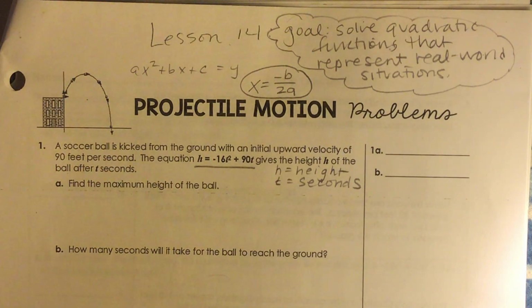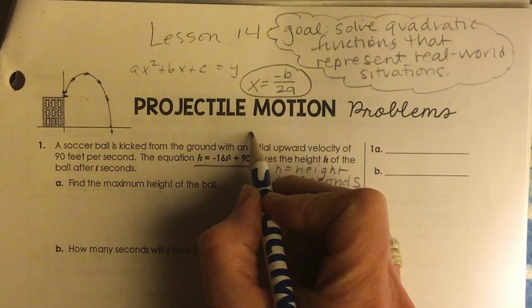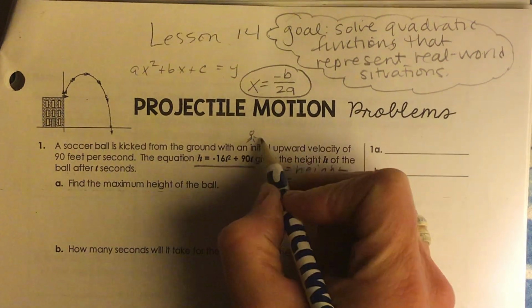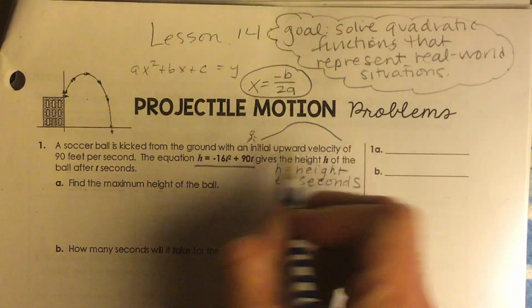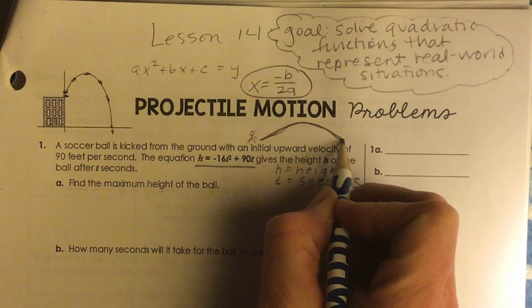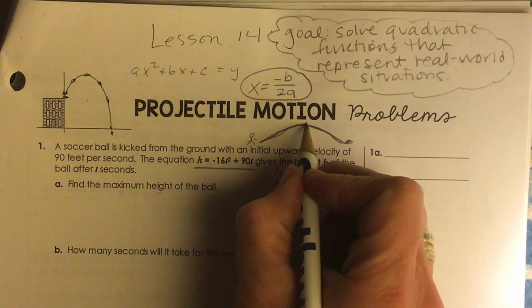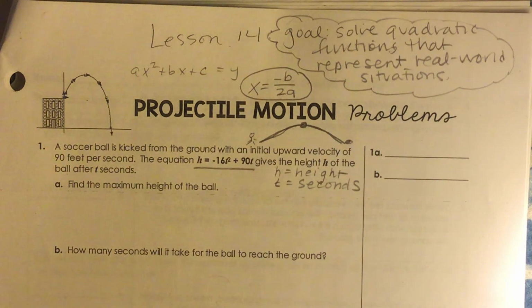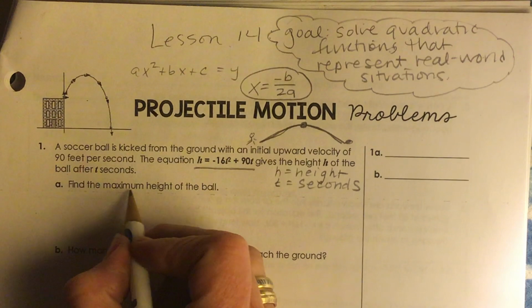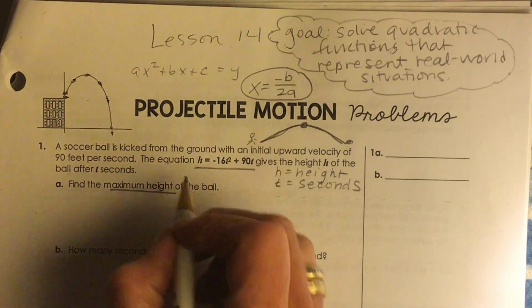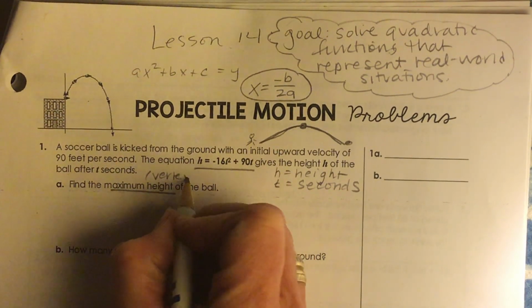If I draw a silly little picture, I'm standing here and I kick a ball and it does something like that, kind of like a parabola. What it's really asking is, what is the maximum height of that ball? That's the first question. In essence, it's asking me to find a vertex, so I'm going to use the vertex to find the maximum height.